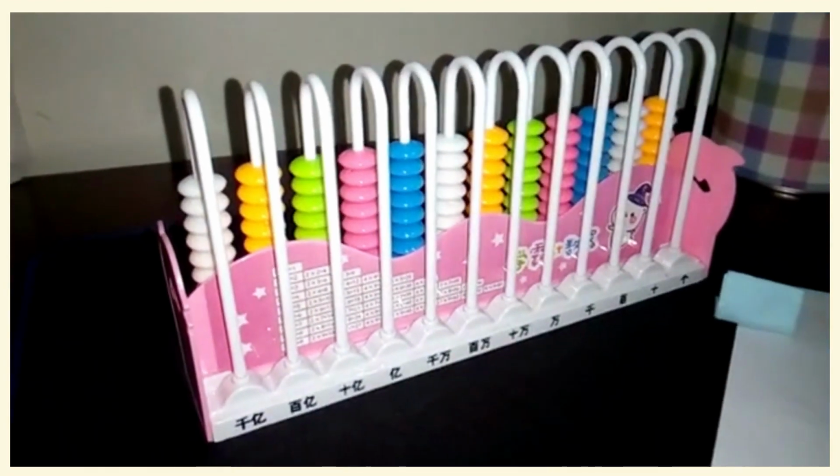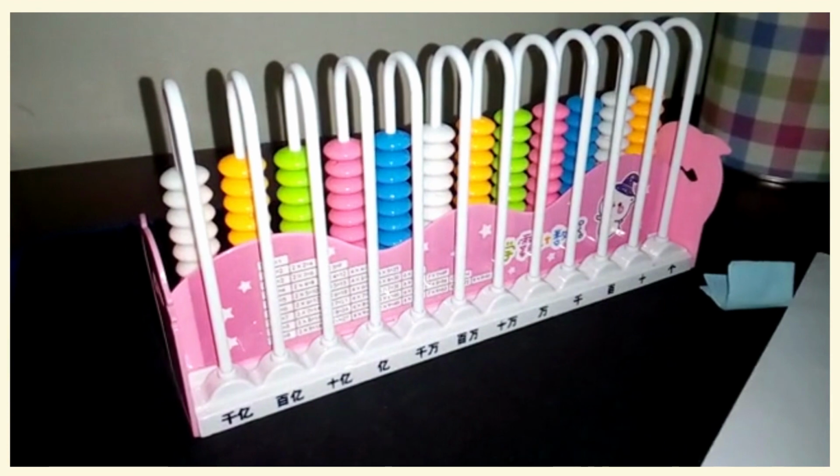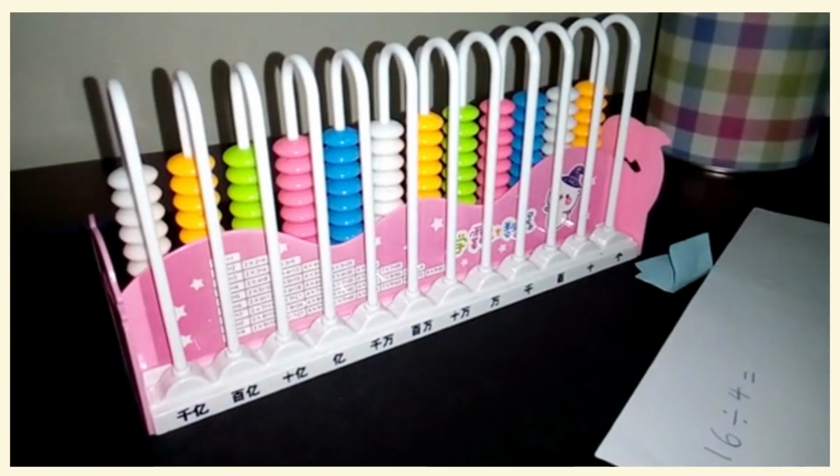Hello, so we are going to use the abacus or the 12-line counter to be able to work out a division problem. So we're going to use this example, 16 divided by 4, and the very first thing we need to understand is that division means sharing. So what I like to do is to share, and that makes the concept of division much easier.